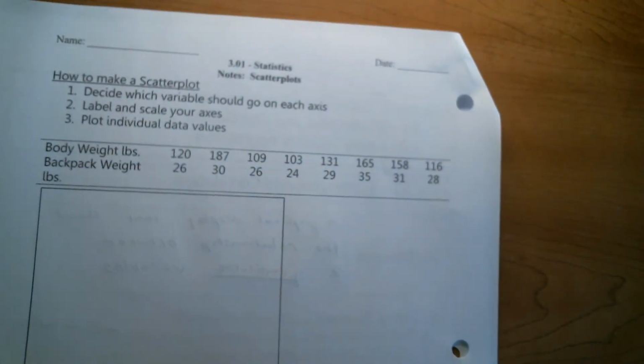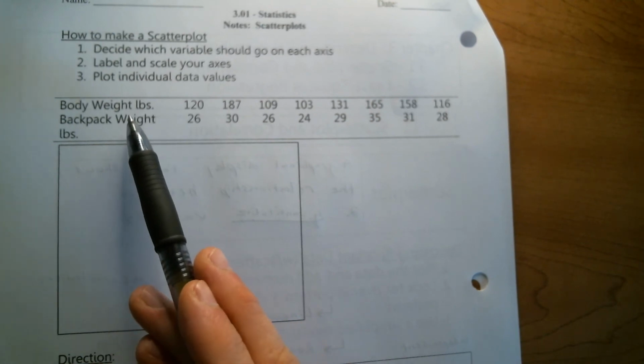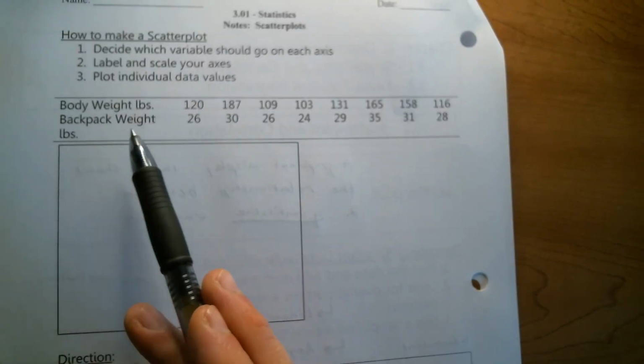All right. So how to make a scatter plot. First, you need to start by deciding which variable should go on each axis. So remember, we just said that the X variable should be your explanatory and the Y variable should be your response. Then you need to label and scale your axis. Then you're just going to plot the individual data values. So here I have two variables. They're both quantitative. One is body weight and one is backpack weight.